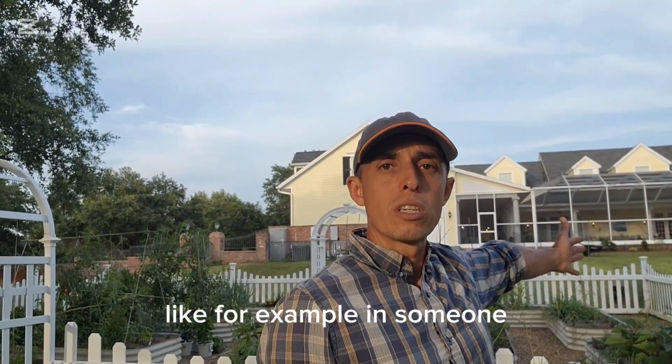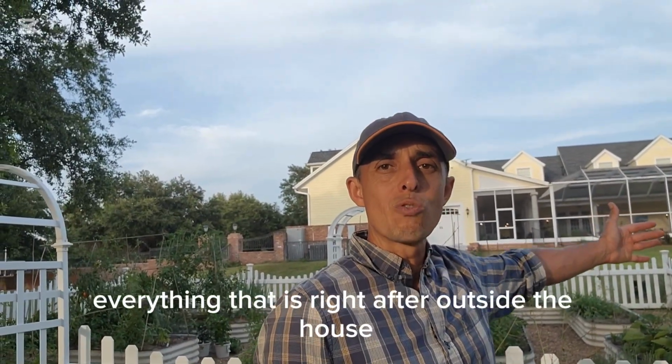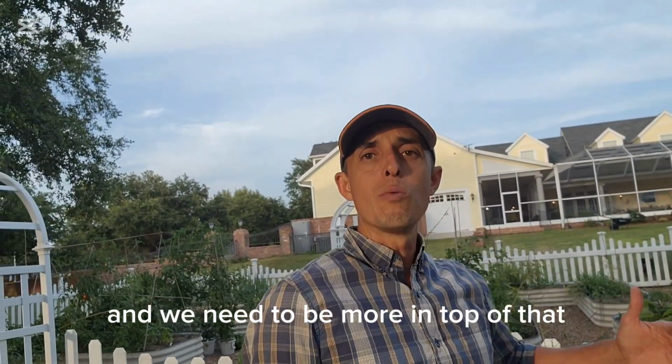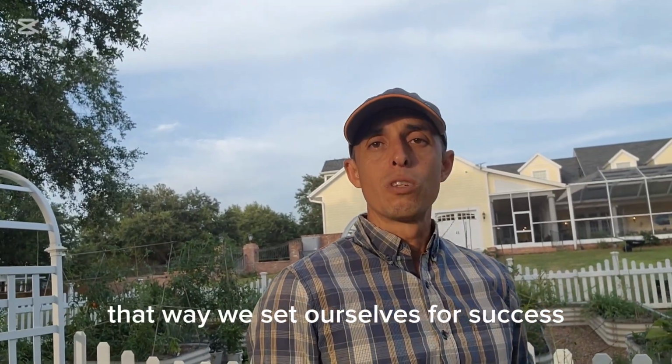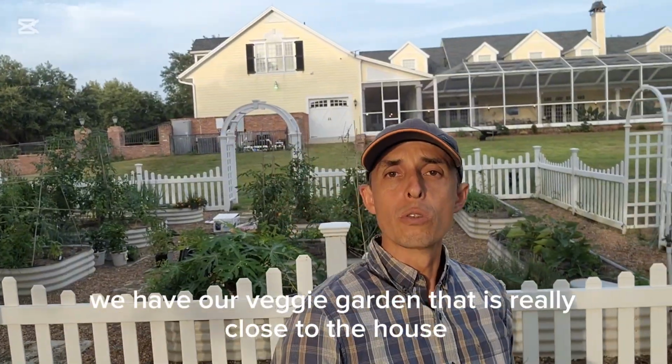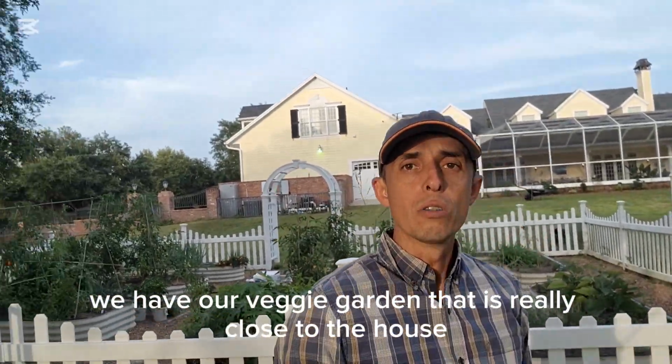starting from the house, for example in zone 1, everything that is right outside the house will be zone 1. We put whatever needs the most care, and we need to be more on top of that. That way we set ourselves up for success. So for example, right here we have our veggie garden that is really close to the house.